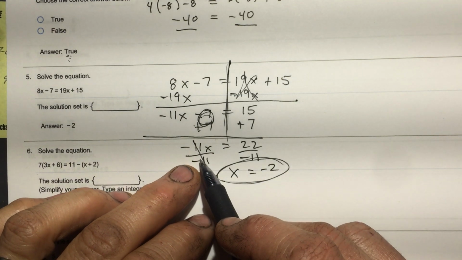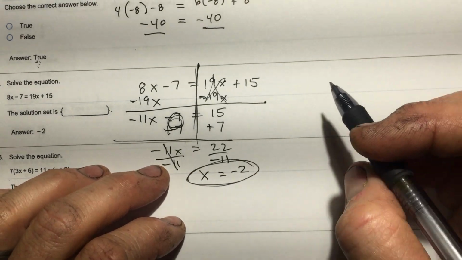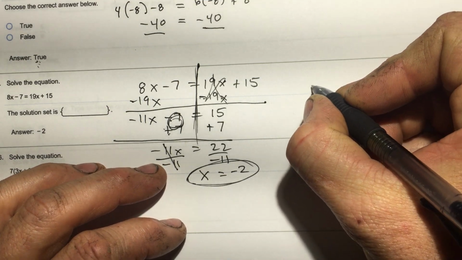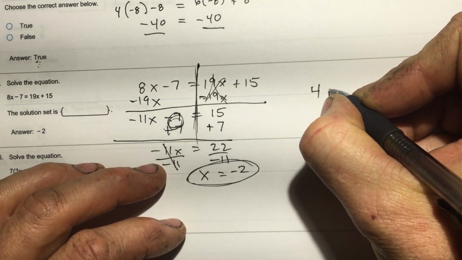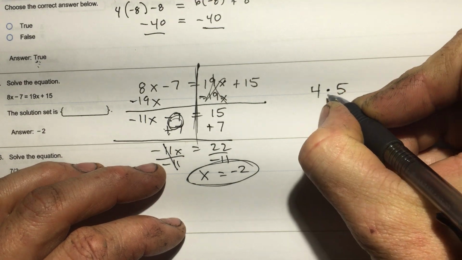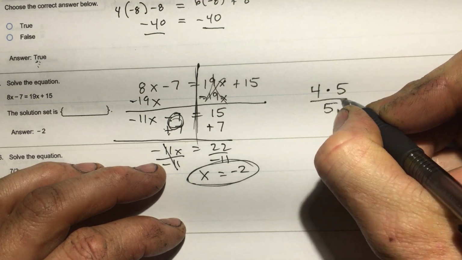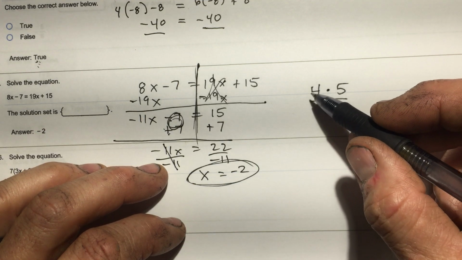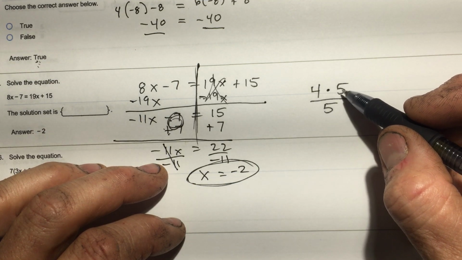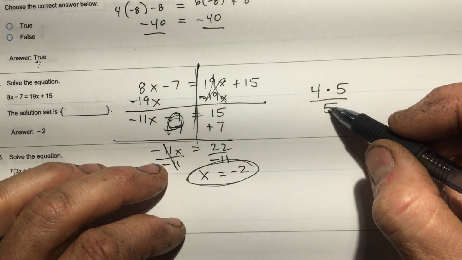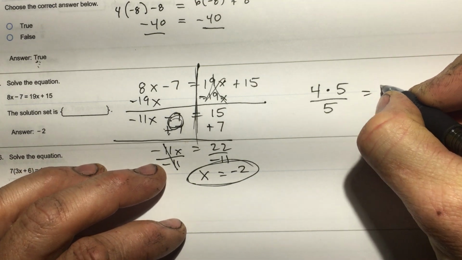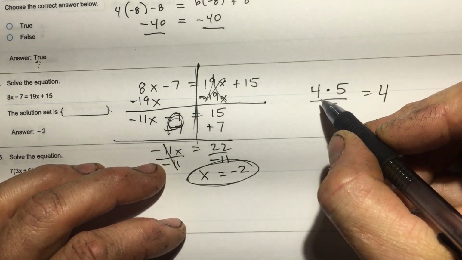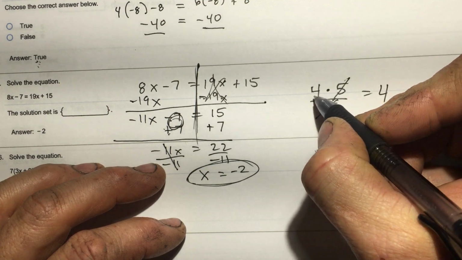Let me explain this right here. If I have like 4 times 5 divided by 5, what would this be right here? 4 times 5 divided by 5. Well, 4 times 5 is 20, and then 20 divided by 5 would be 4. This equals 4. Well, actually what happens is these two just cancel each other.